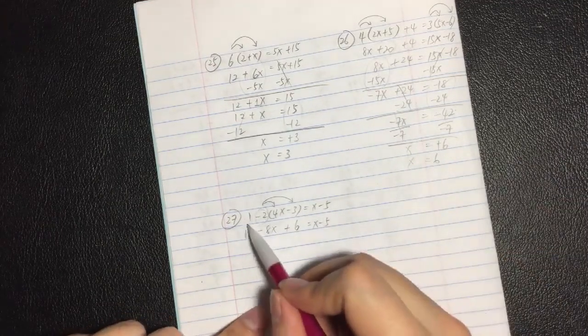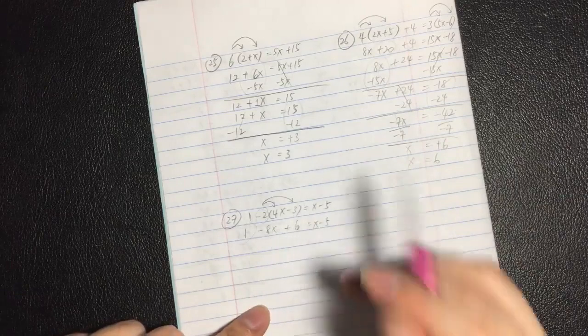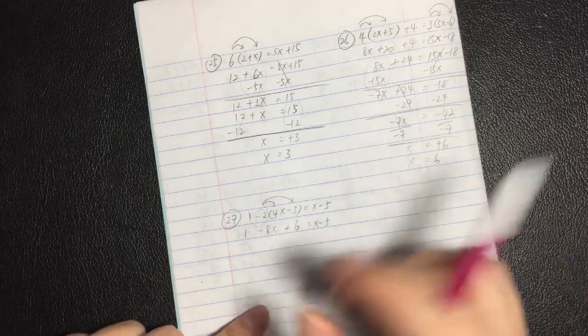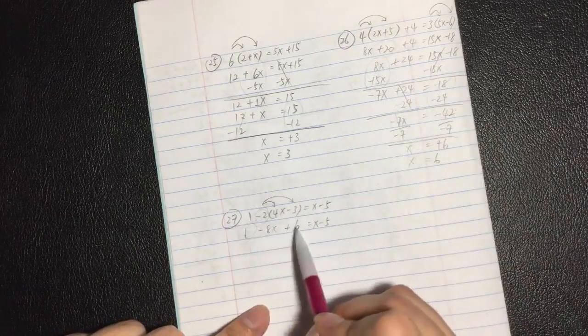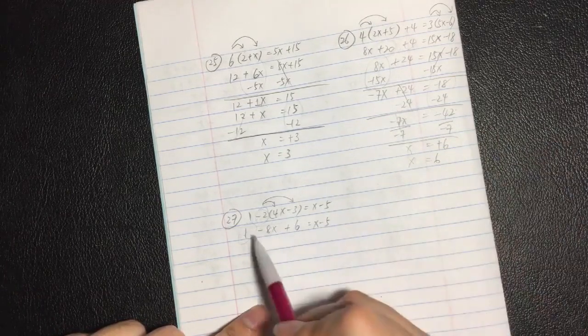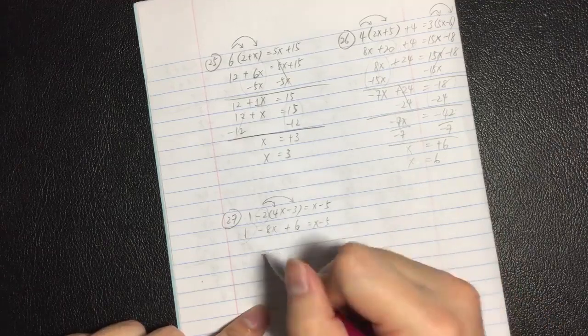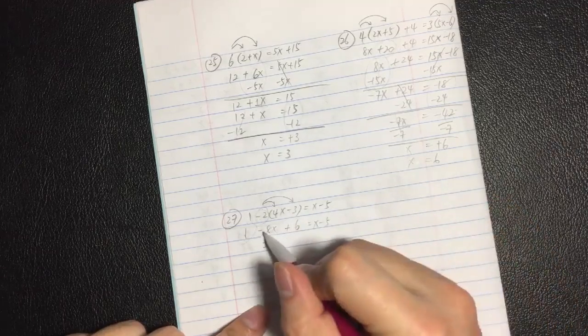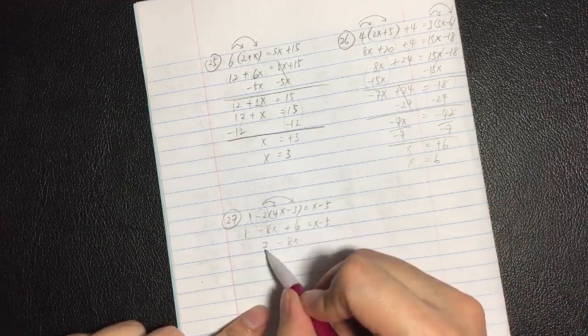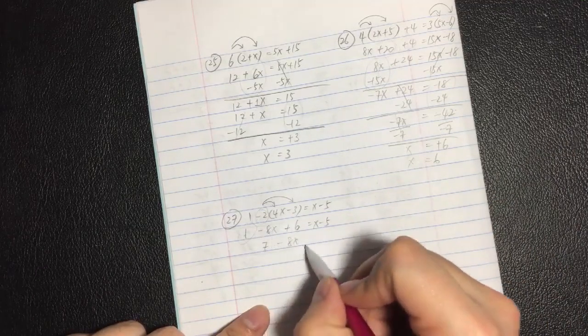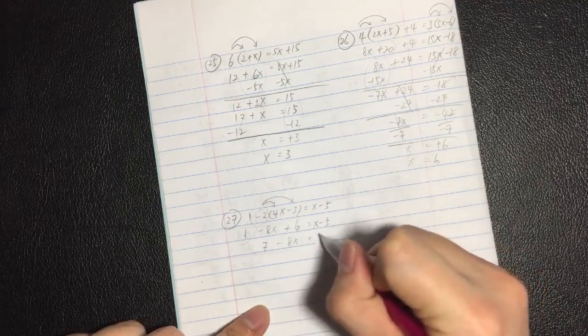Then, when we see numbers on the same side, combine the numbers first. 1 plus 6 is 7. We leave negative 8x the same. Equal to x minus 5.